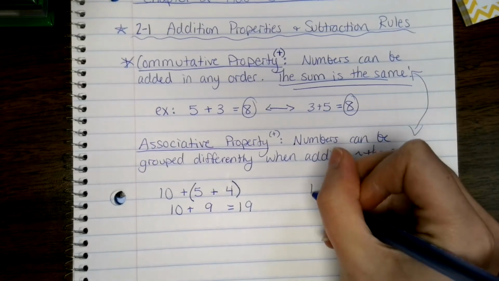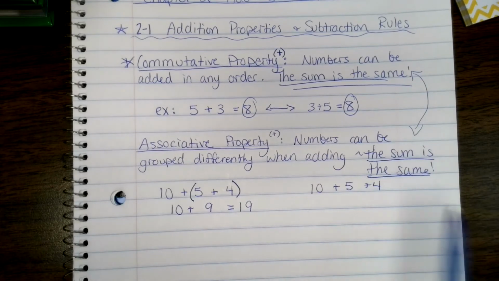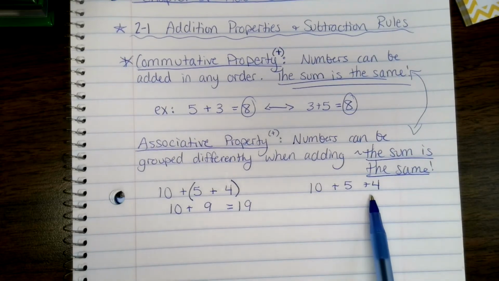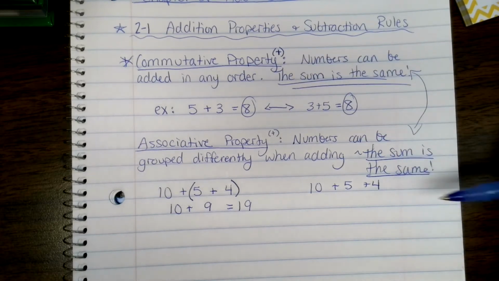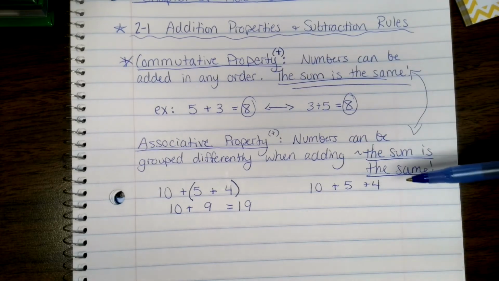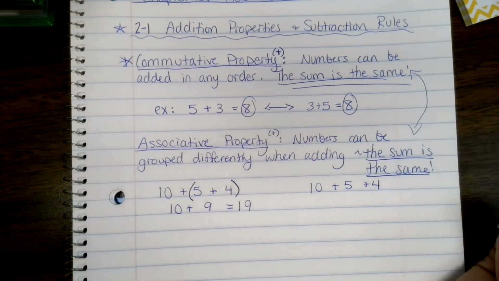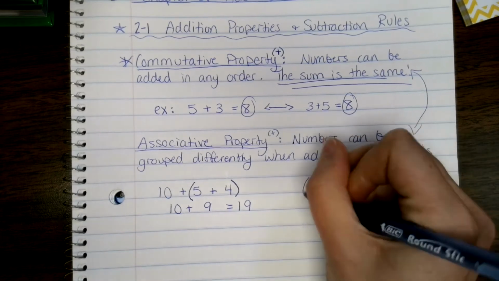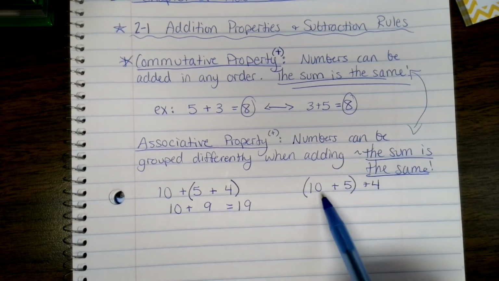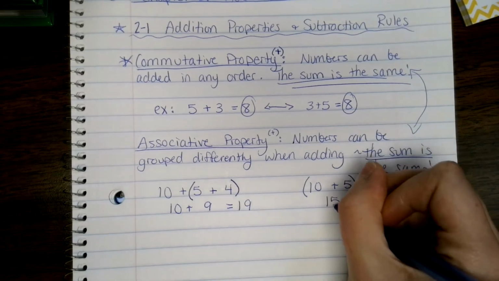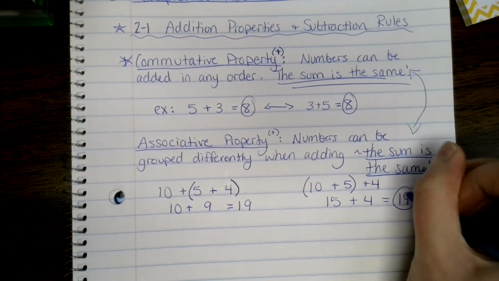If I change the grouping, I keep it 10 plus 5 plus 4, so I don't mix up my properties, because if I change the order of these numbers, then I'm also using the commutative property. Right now, I just want to see what is the associative property, so that's why I'm keeping the numbers in the same order. But now I'm going to group two different numbers. So instead of grouping 5 and 4, I'm going to group 10 and 5 together. So that means I have to add these numbers first. 10 plus 5 is 15. And then I will add 4 afterwards, which still equals 19.